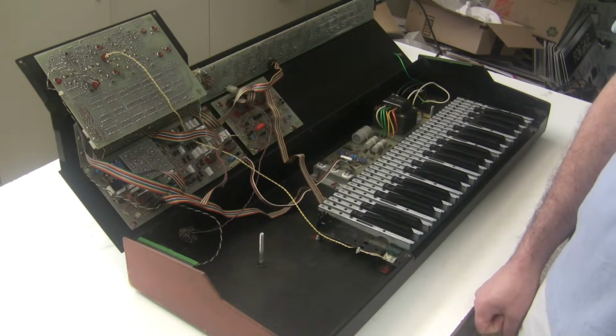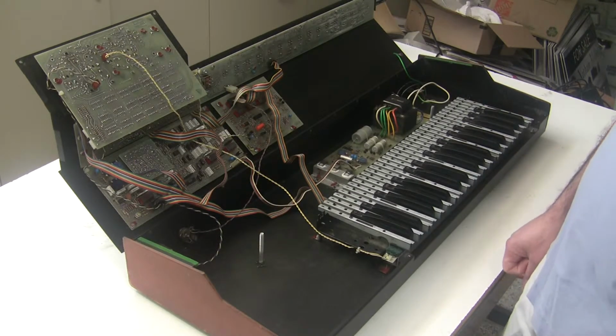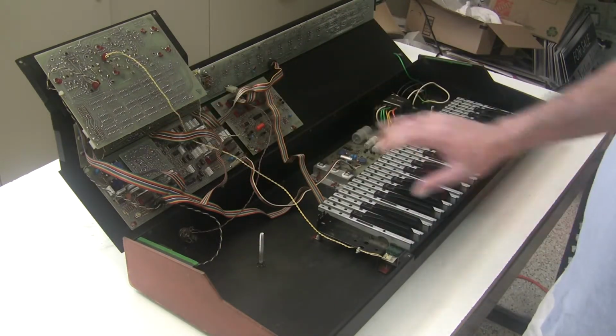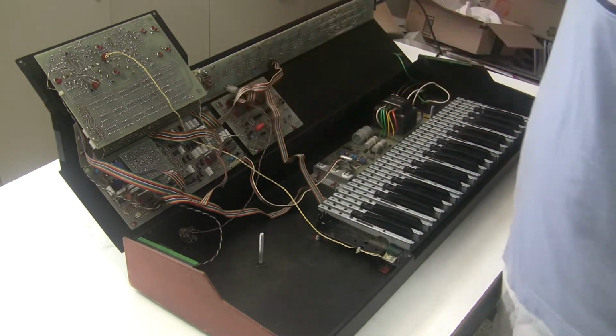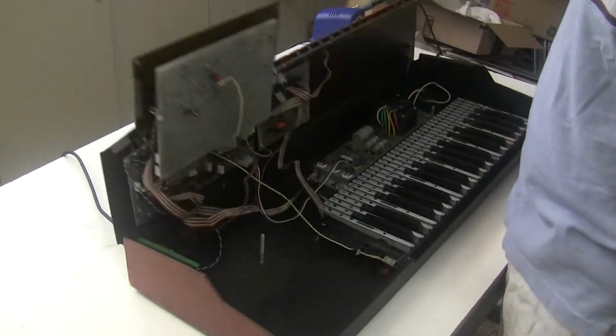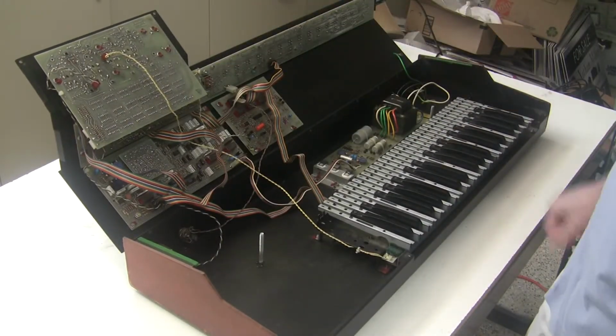I sold recently an ARP Pro Soloist that had the 4034 submodule in it. And there's some trimmers to adjust stuff. So that's board C. Board D is tucked under here, and this is the board with the touch sensor effect switches. And as you guessed, this basically provides the touch sensor effects.